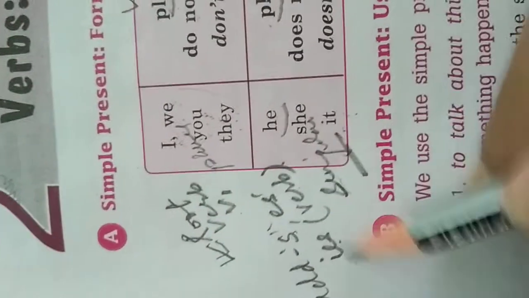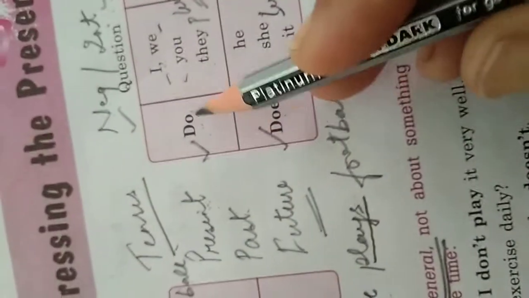And with a singular verb, what do we use? S, es, ies with the verb. The same way, to make it negative or interrogative, what are we going to use? Does with it, because with does, the singular verb will be used here.